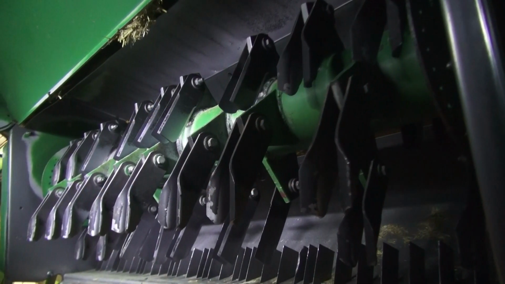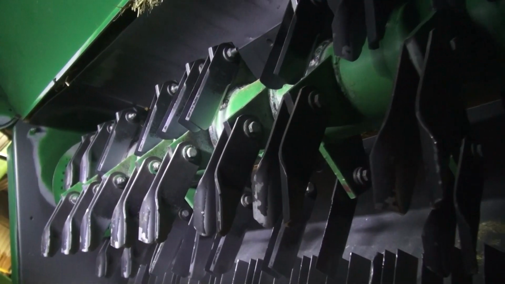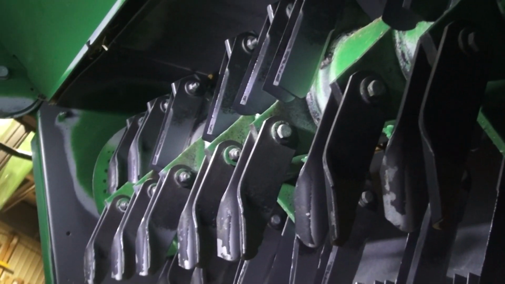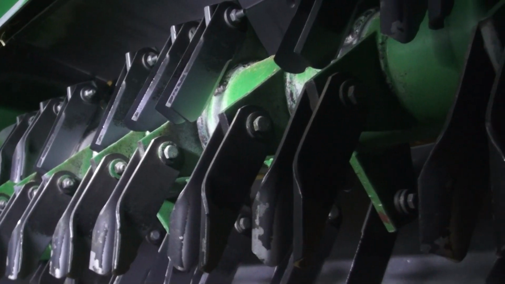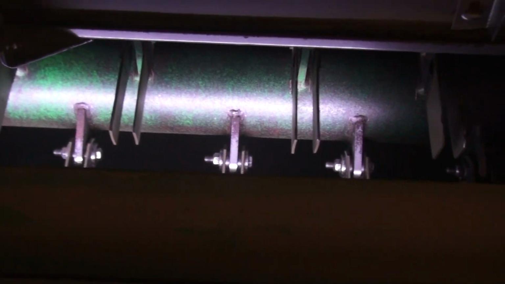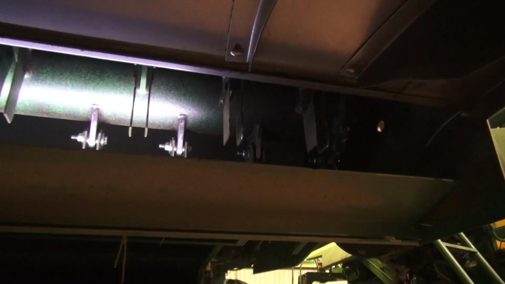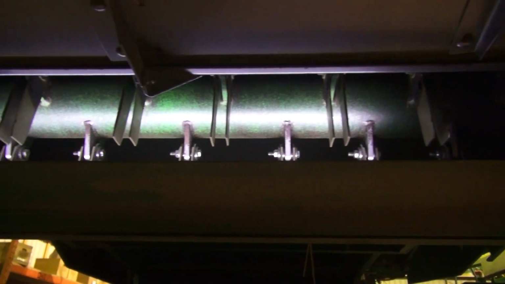Now if we looked at the straw chopper on the CTS2 combine or CTS combine and an STS combine, they're about the same. They're about 50 inches. Whereas on the 9600, we're talking about 58 inches of total straw chopper rotor width.